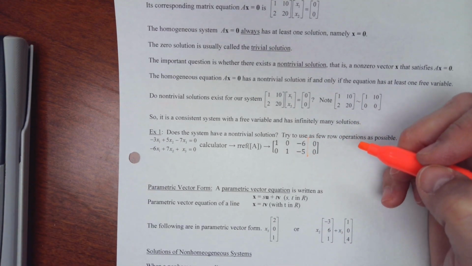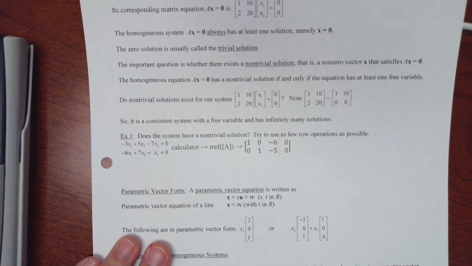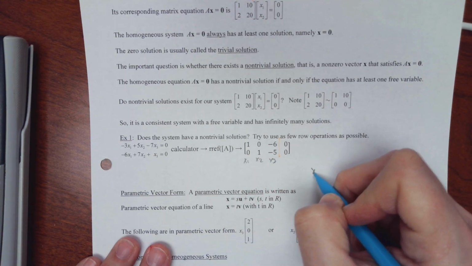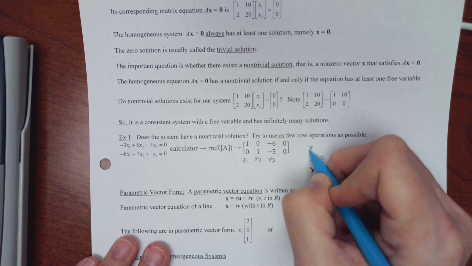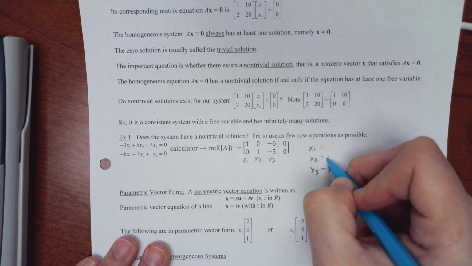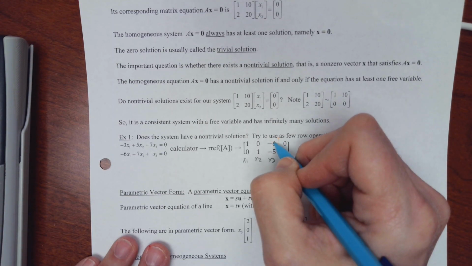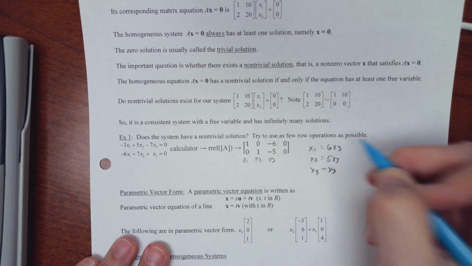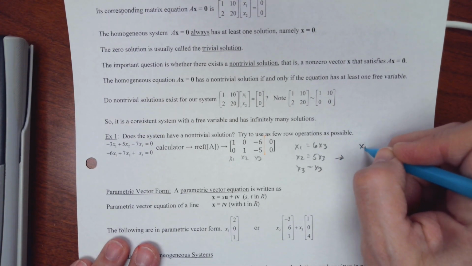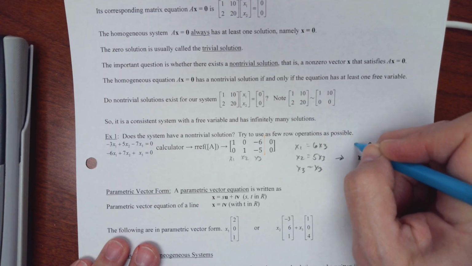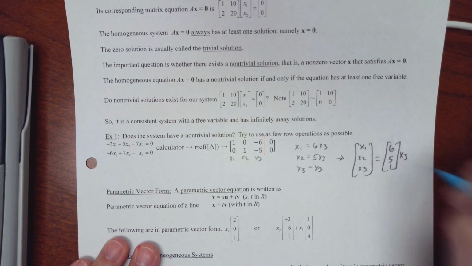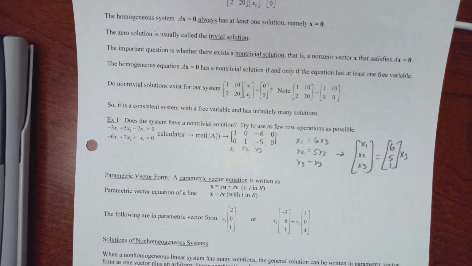And so if you augment it, you can kind of see that you have infinite solutions here. So if I write them, here's x1, x2, and x3. So x3 is free. So that's equal to x3. x2 is 5 times x3. And x1 is 6 times x3. So if I want to write that as like a vector, I would say that basically my answer, x1, x2, and x3, is 6, 5, 1 times x3. Okay, so you could write it like that. Okay. All right.